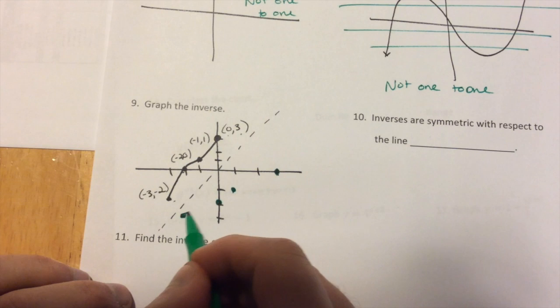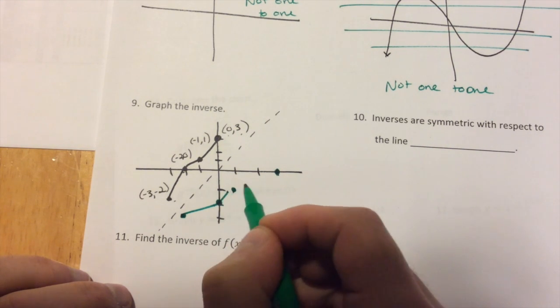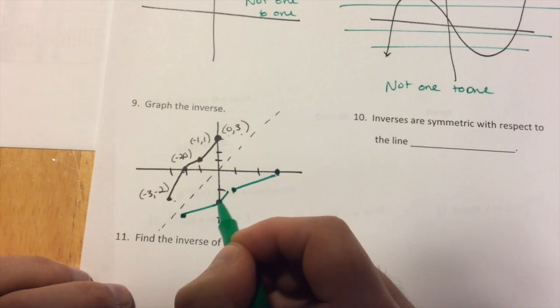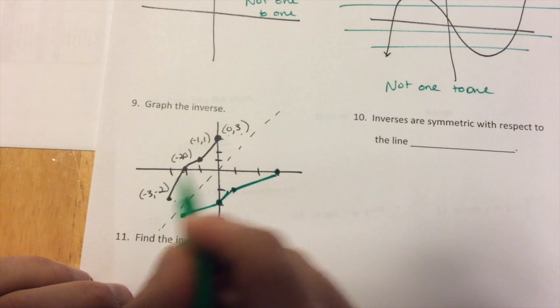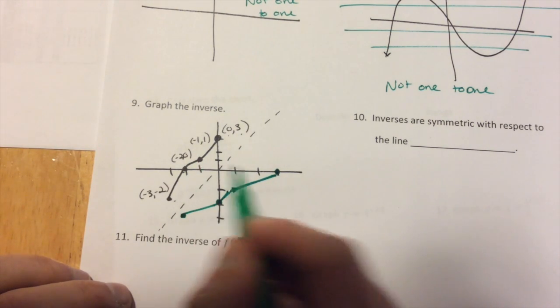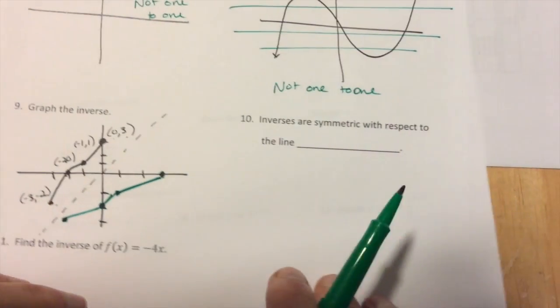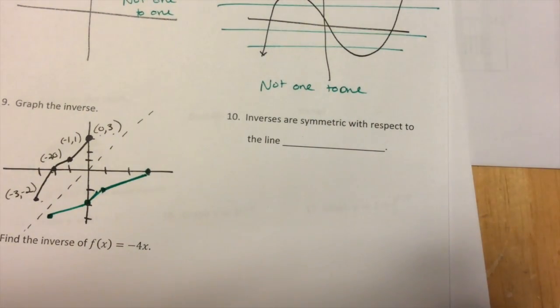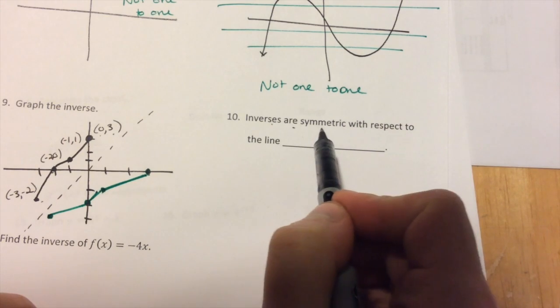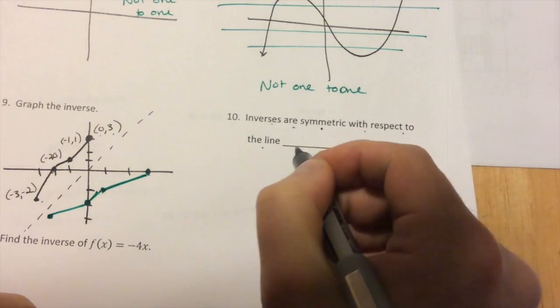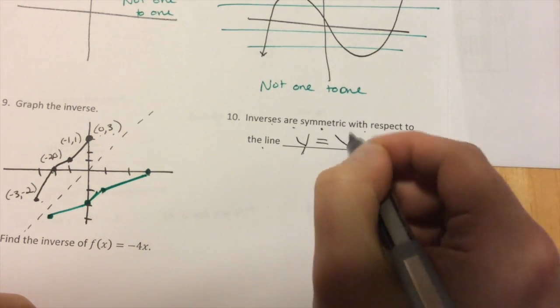So now if I connect these dots, and I look at these two, these are mirror images of each other across the line y equals x. So how do we make that point more clear? Inverses are symmetrical with respect to the line y equals x.